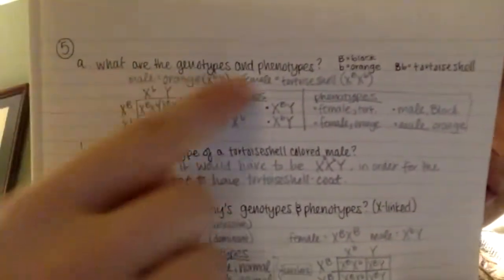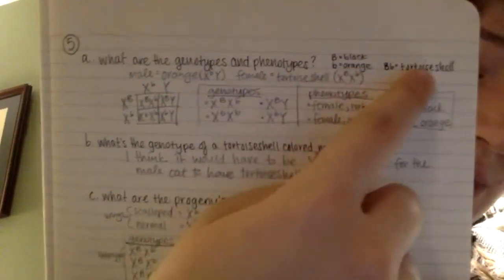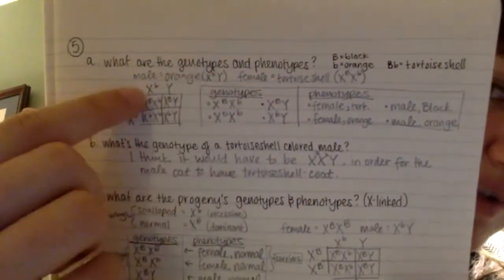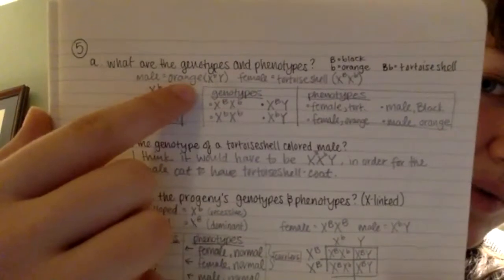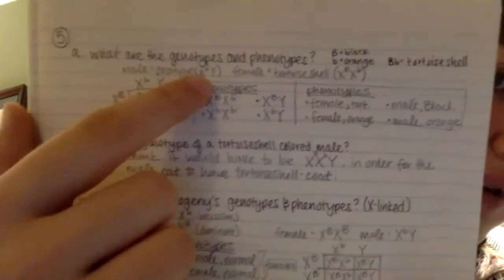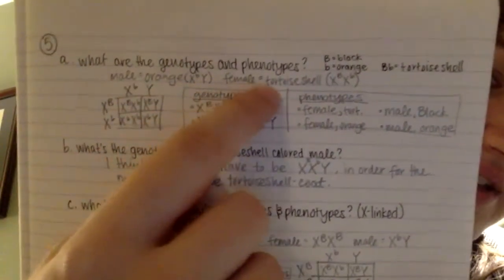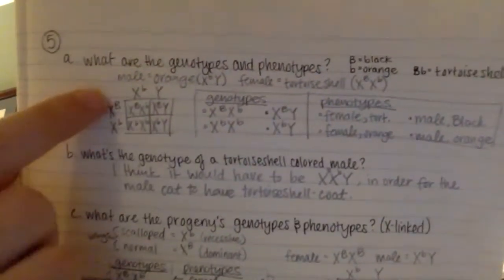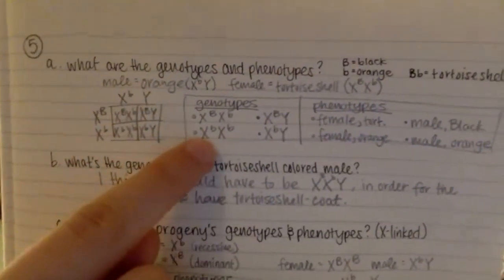To start off this question, I wrote everything down so that I could remember. I wrote down that the male is orange, so that means it has to be that kind of cross. And the female is a tortoiseshell, so that means she's heterozygous. So then I did my cross and got a little bit of everything.